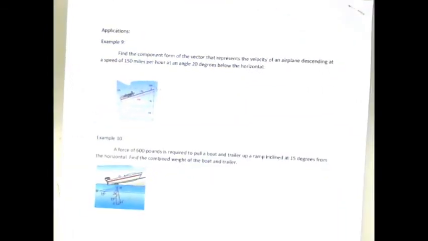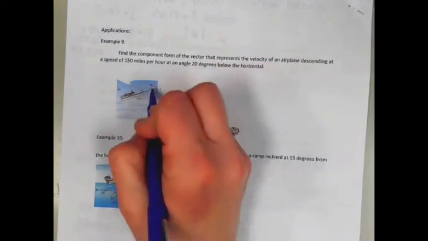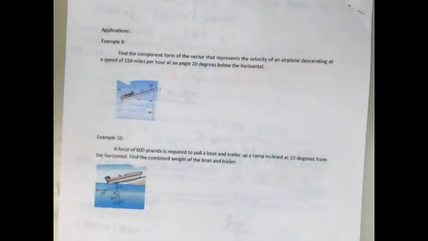All right. Find the component form. Okay. So component form, right? Of the vector that represents the velocity of the airplane descending at the speed of 150 miles per hour at an angle of 20 degrees below the horizontal line. Okay. So again, how do we find our component vector if we're given an angle measure? Okay. We at least need to put it in the form.